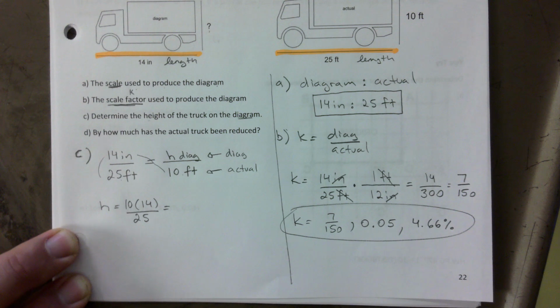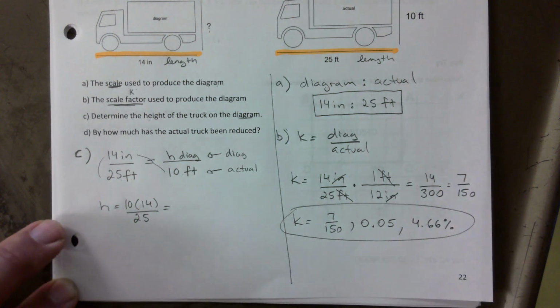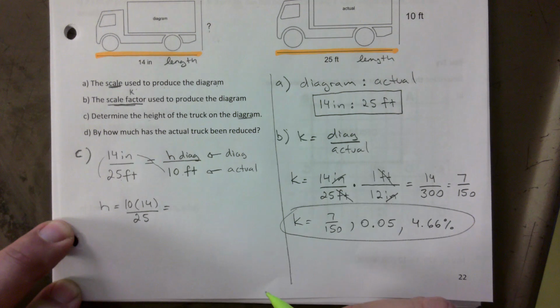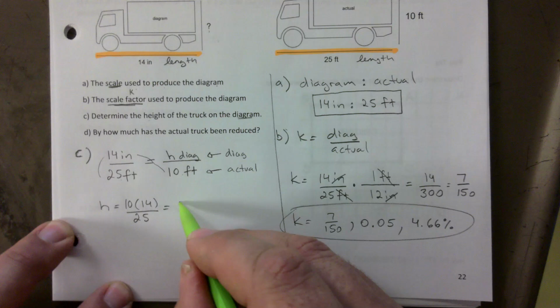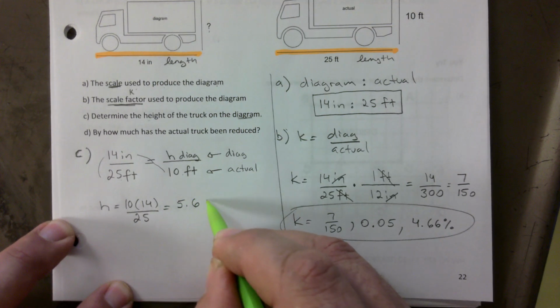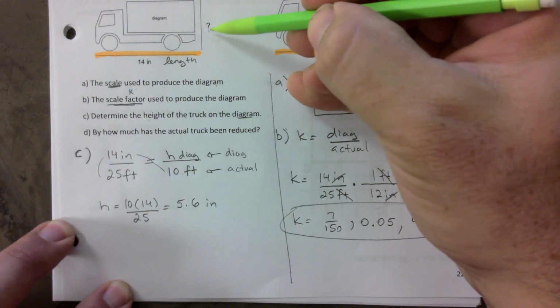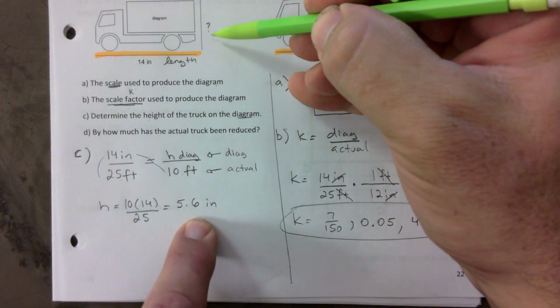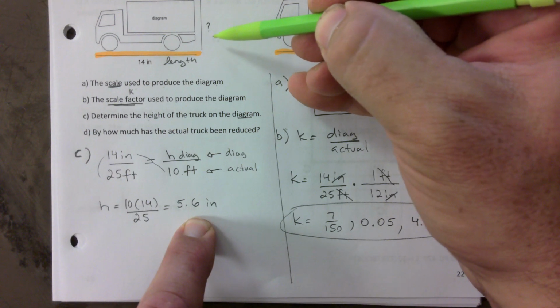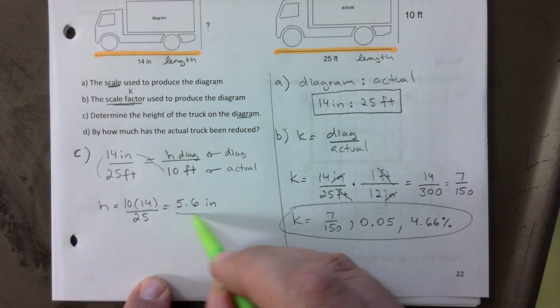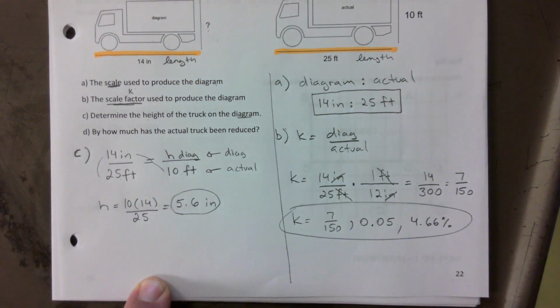Your answer is going to be in inches because it's in inches also on that side. And that gives you 5.6 inches. So the height of this truck on the diagram is 5.6 inches, which does make sense. It does add up. So that's the answer to C.